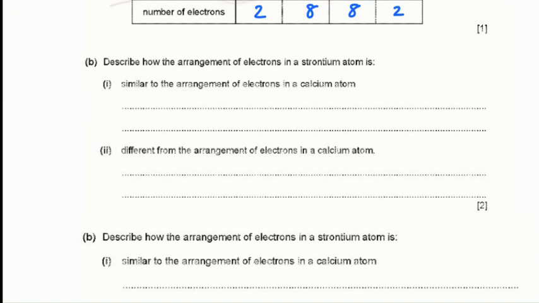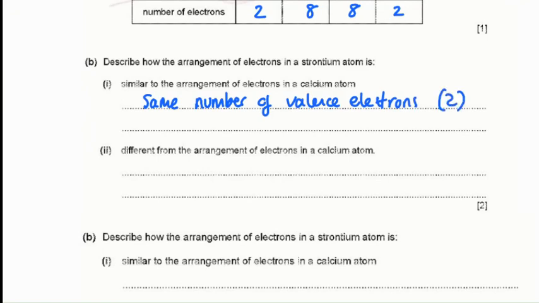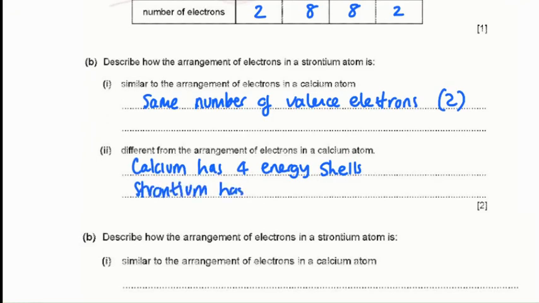So then the valence electrons are similar, so we can have same number of valence electrons, and then we can quantify that, which is 2. They're different because calcium has 4 energy shells, but strontium has 5 energy shells.